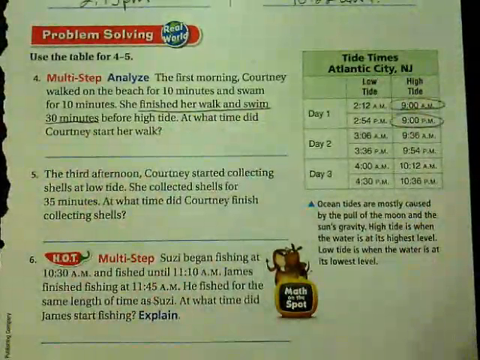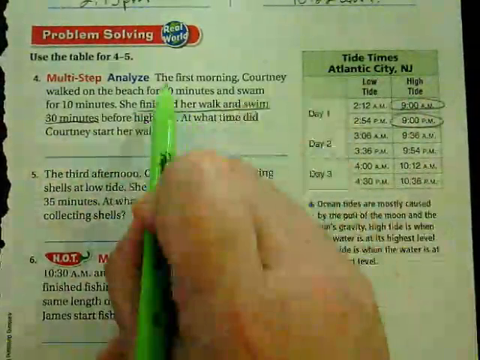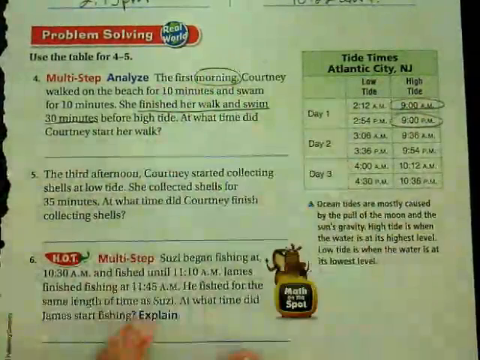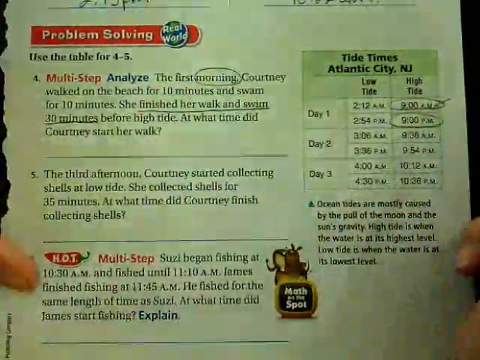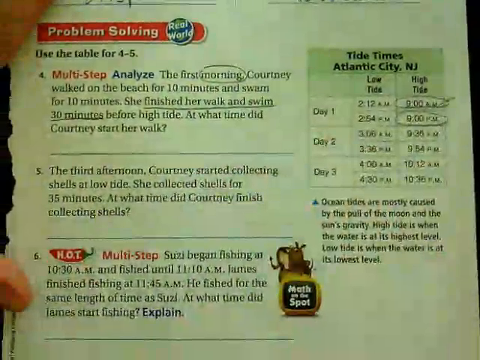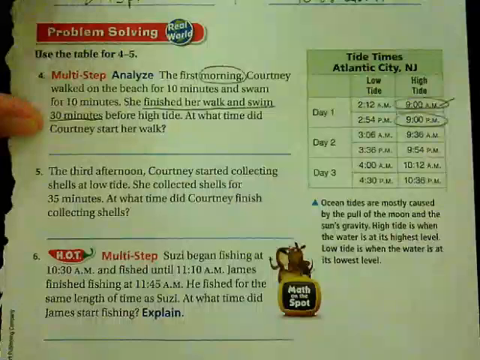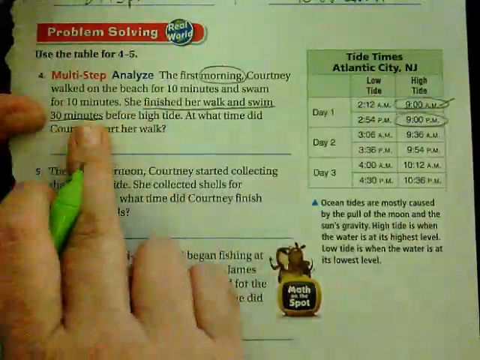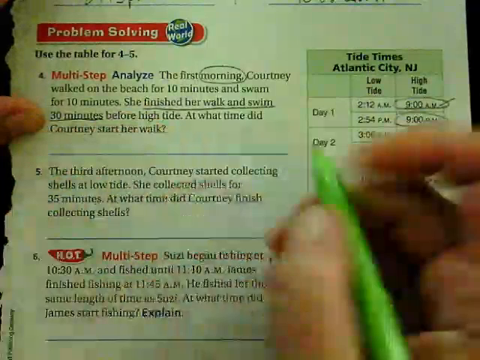Am I working in the morning or in the afternoon? Let's read again. It says the first morning, so that would be a.m. 9 a.m. is the information I know. It says she finished her walk and swim 30 minutes before high tide.